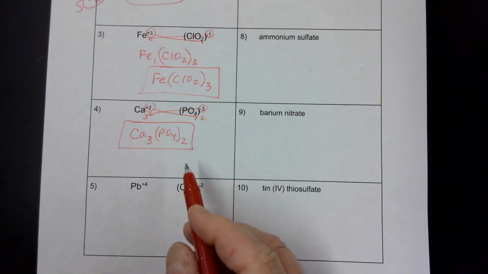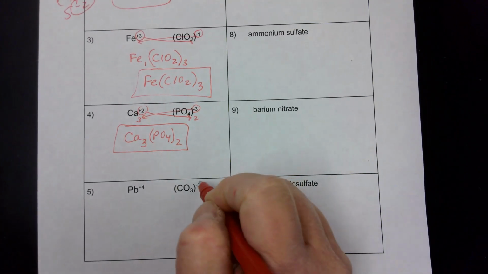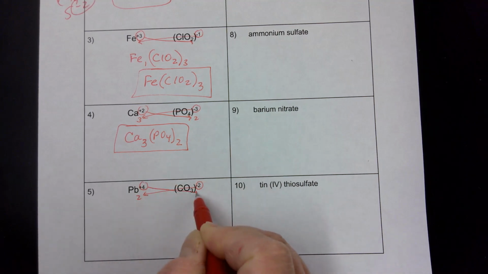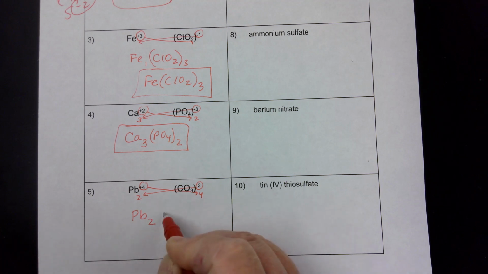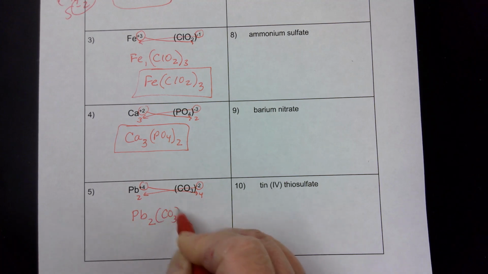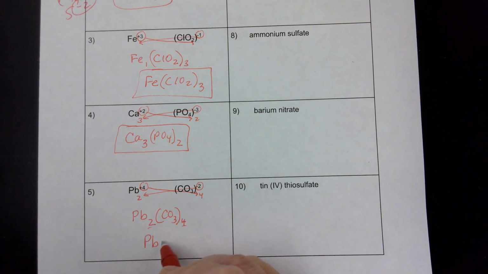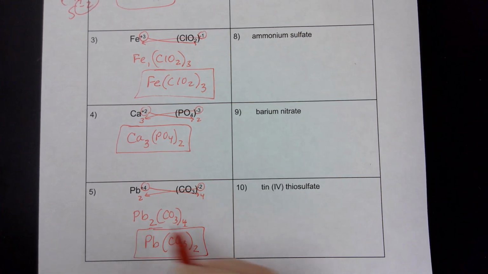In this next example here, I've got Pb +4 and CO3 -2. Dropping and swapping. If I rewrite this, I'm going to have Pb subscript 2, CO3 in parentheses subscript 4, but that 2 to 4 is a reducible ratio. So this becomes Pb CO3 in parentheses 2.